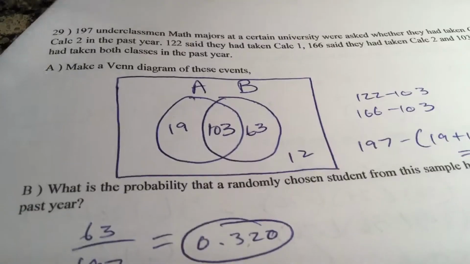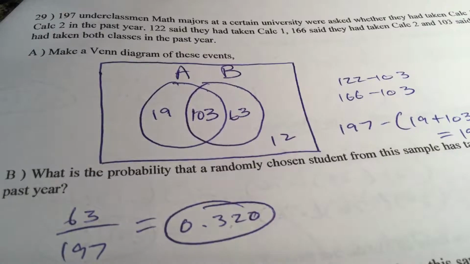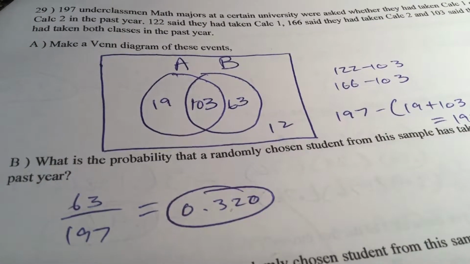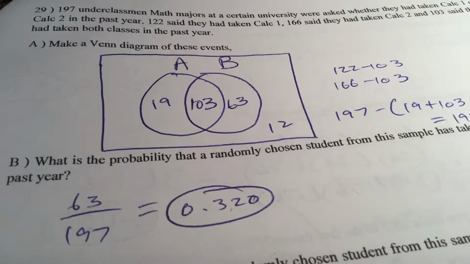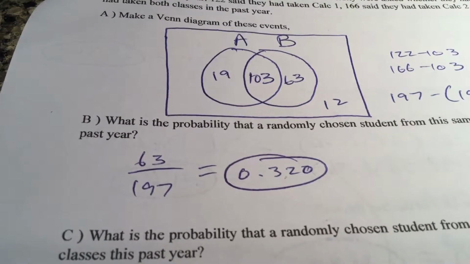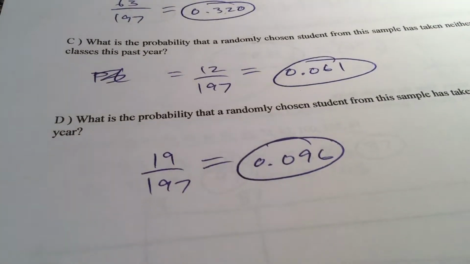And almost done here. The math students, again, you're going to put 103 in the middle there, and then just subtract: 122 minus 103, 166 minus 103. 12 haven't taken either of the classes. There's 197 total, as it said. All right, there's that one. Answer to D. There you go.